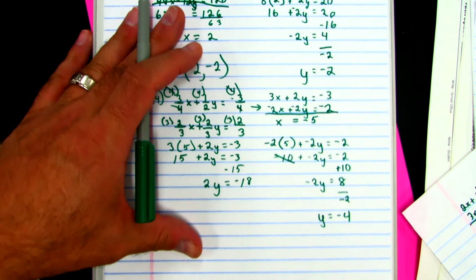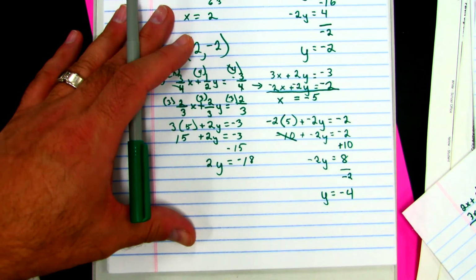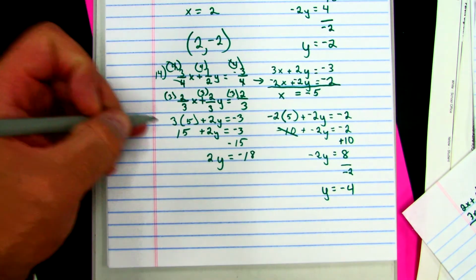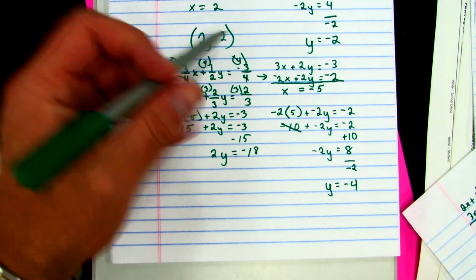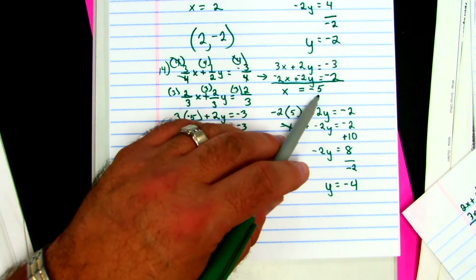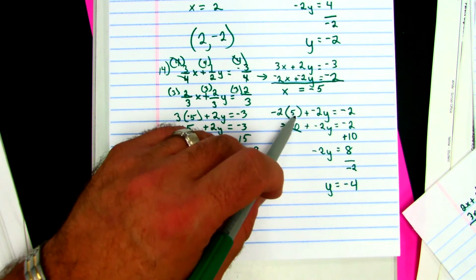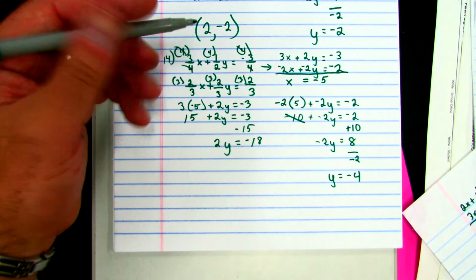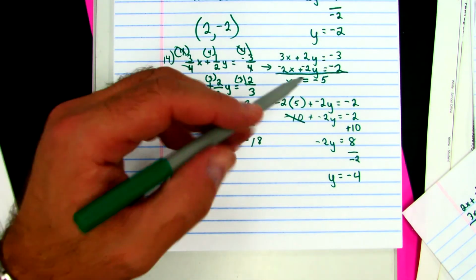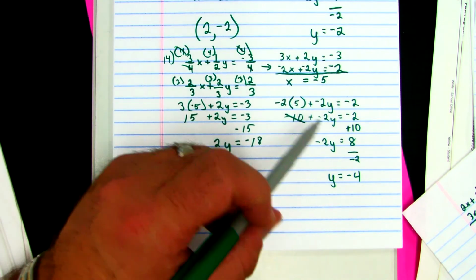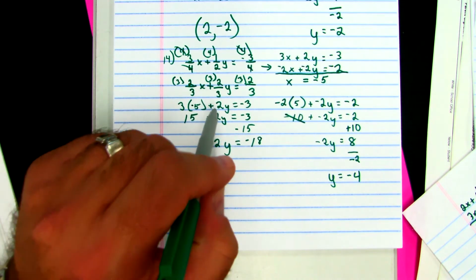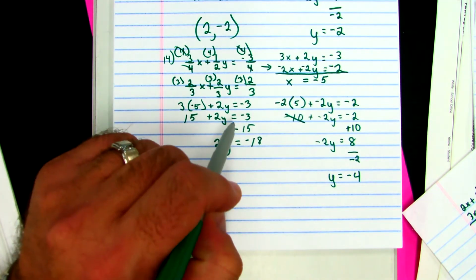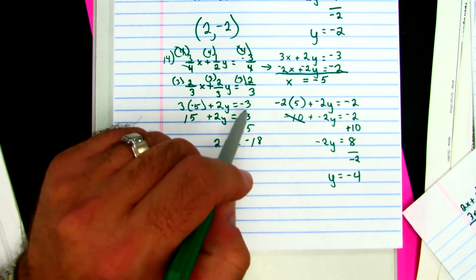So somewhere along the line, Mr. Frazier did his arithmetic wrong. What? Here we go. Mistake's right there. I was supposed to put in a negative 5. Mr. Frazier put in a positive 5. So this is where I'm talking about. You have to pay attention to your signs, or else it's very easy to make a mistake. I would have not caught this if I hadn't double-checked my work by doing it both ways.